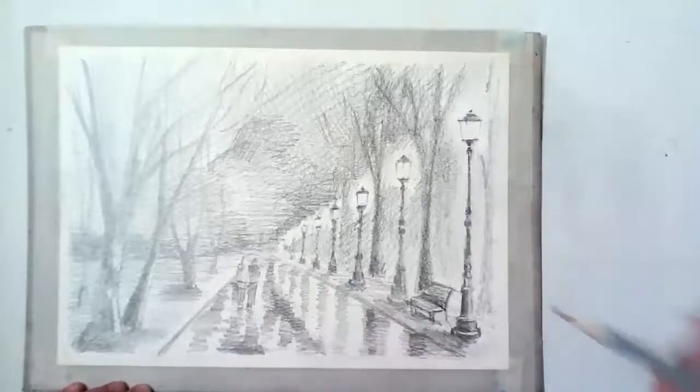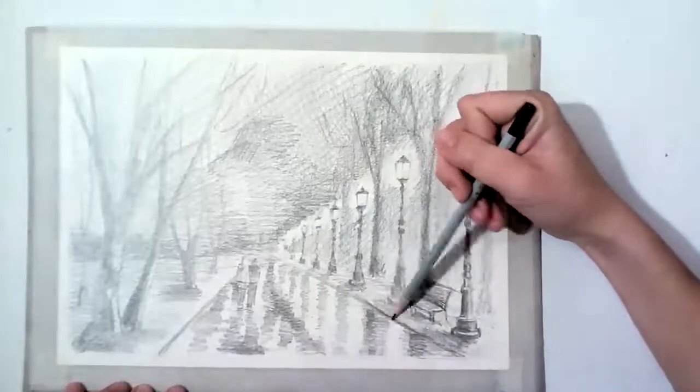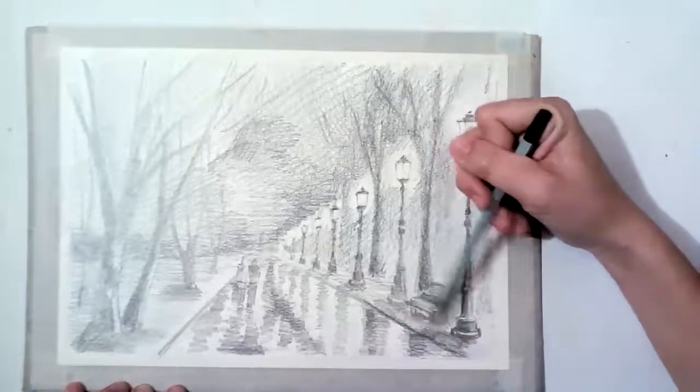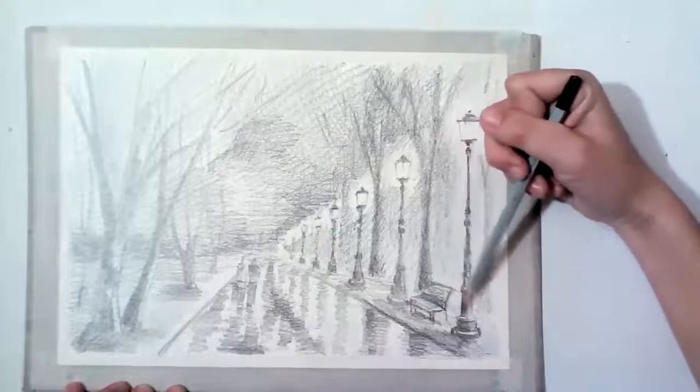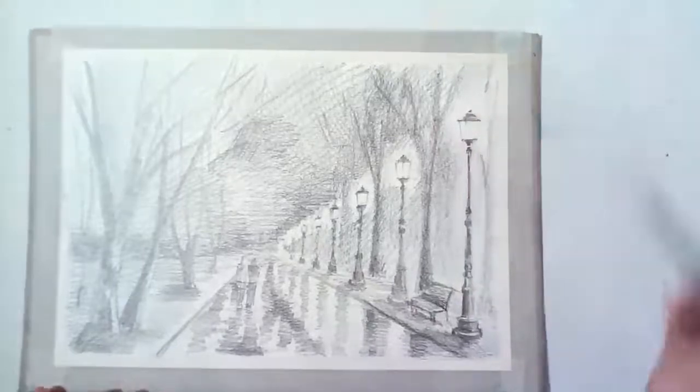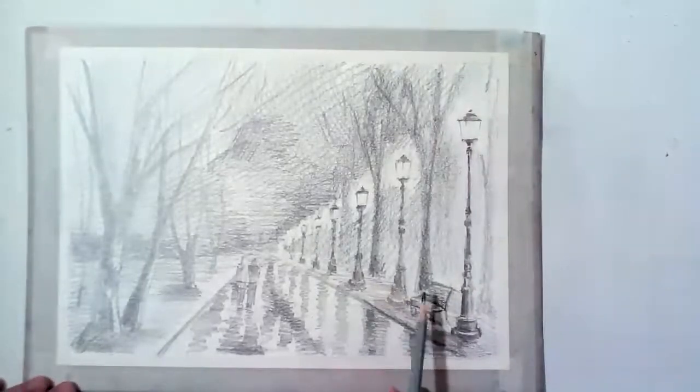And of course, for the strongest lights, you need to put the strongest shadow next to it. Otherwise it won't shine.